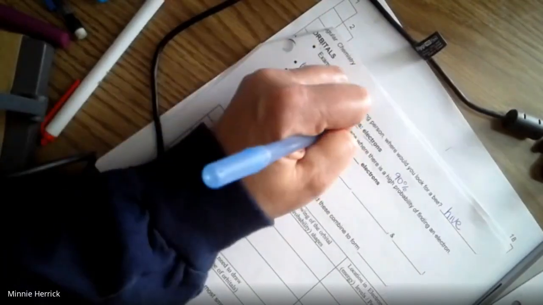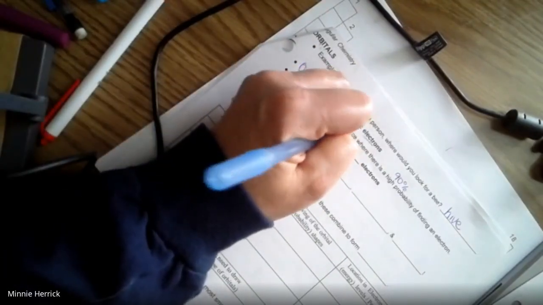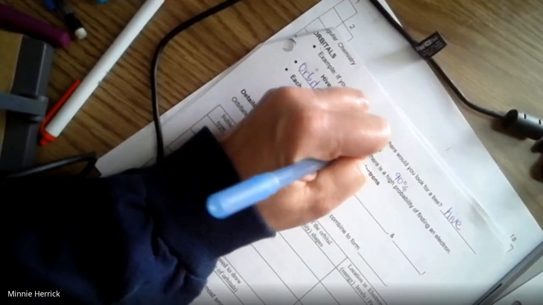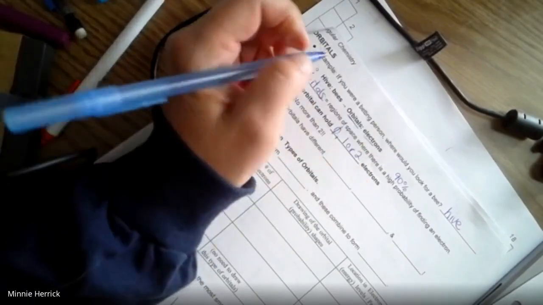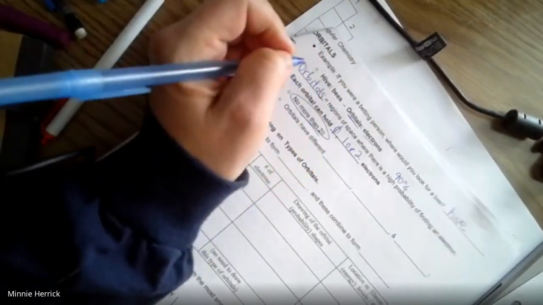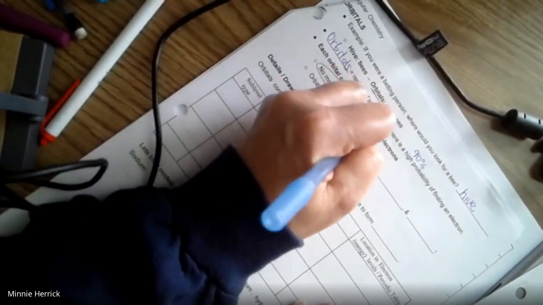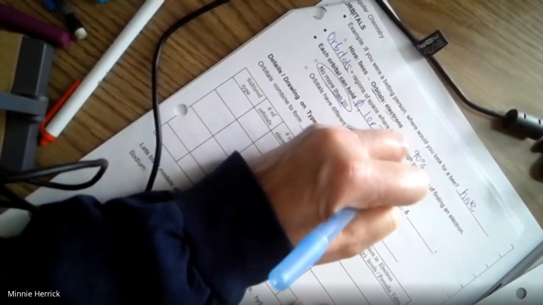Each orbital can have none, which is 0, have 1, or have up to 2 electrons. No more than 2. They have different sizes, shapes, and names.